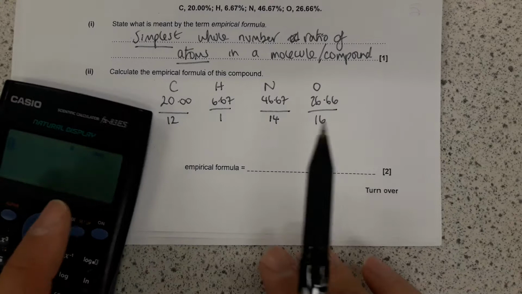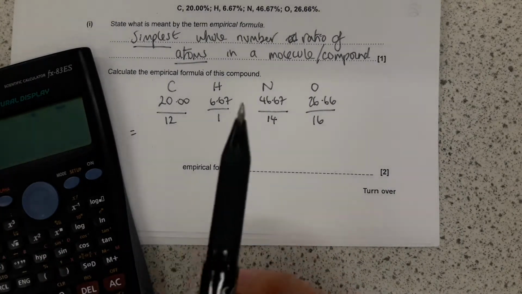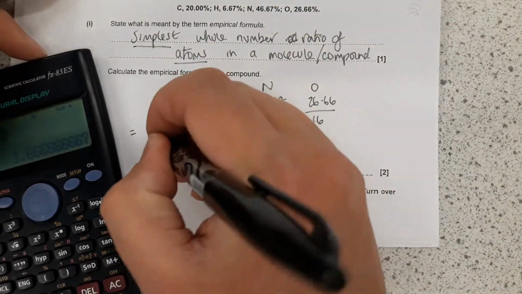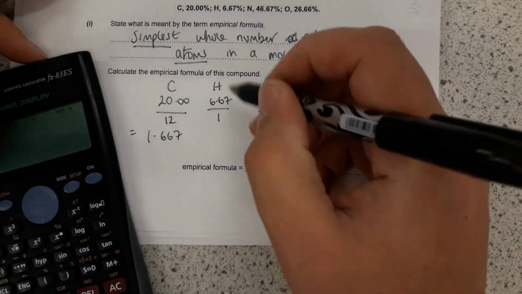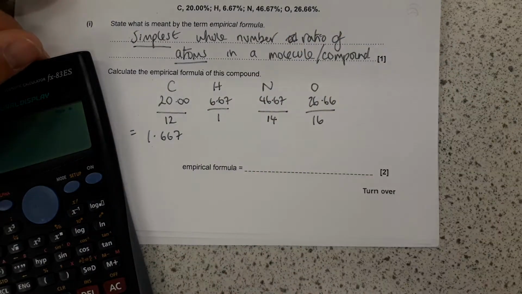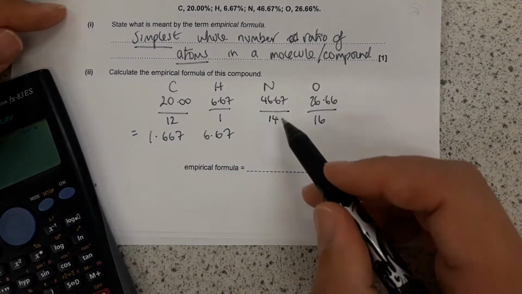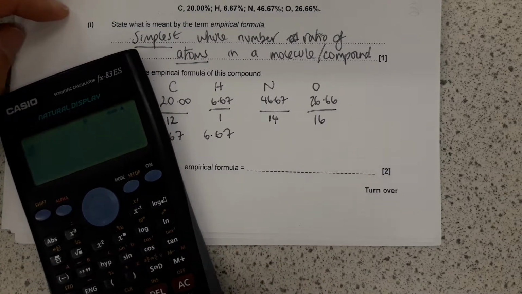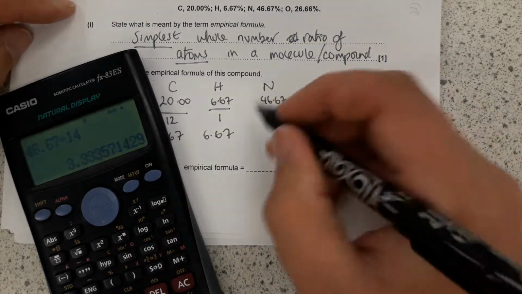Okay, so let's bring the calculator back in. 20 divided by 12 is 1.667. Okay, 6.67 divided by 1 is obviously 6.67. 46.67 divided by 14 is 3.333 or 3.334.